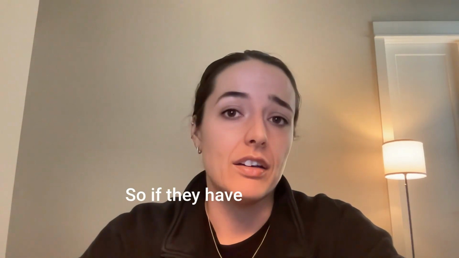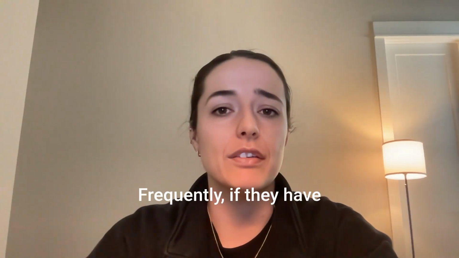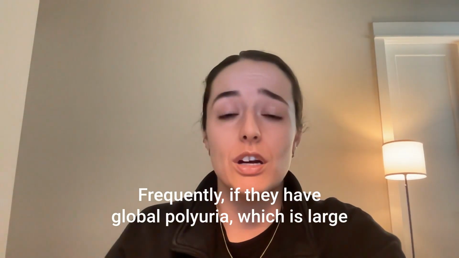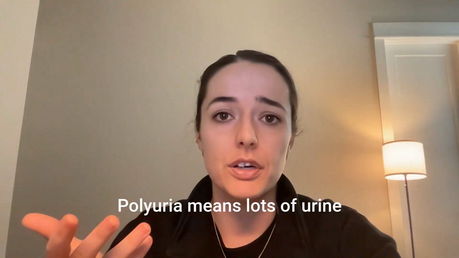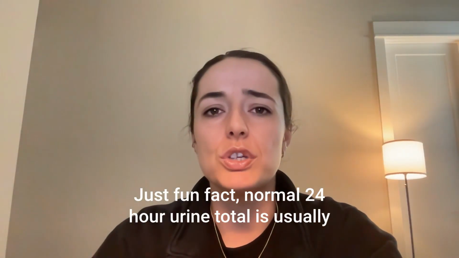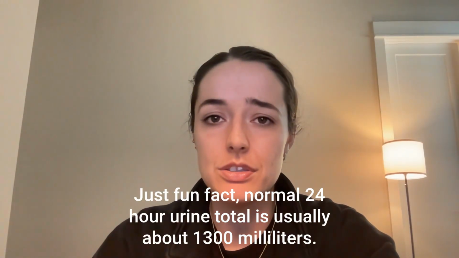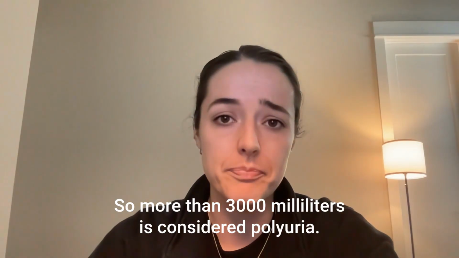So if they have more of an overactive bladder, they might have small volumes frequently. If they have global polyuria, which is large amounts of urine voided a lot during the day and the night, polyuria means lots of urine, that also can get captured. Just fun fact, normal 24-hour urine total is usually about 1,300 milliliters. So more than 3,000 milliliters is considered polyuria.